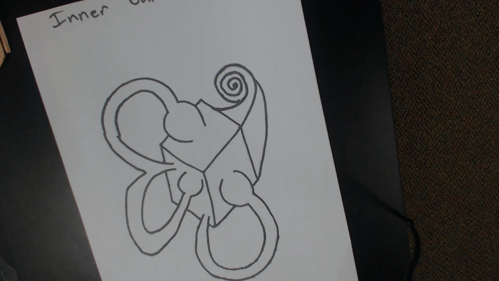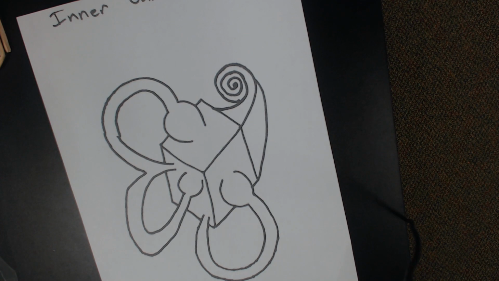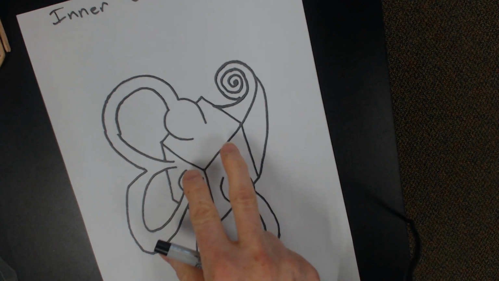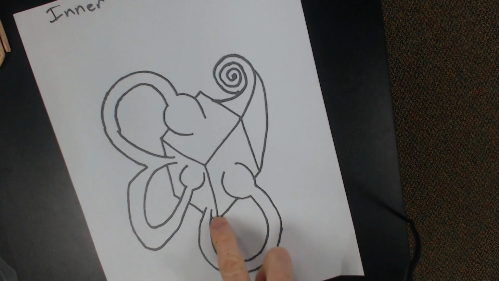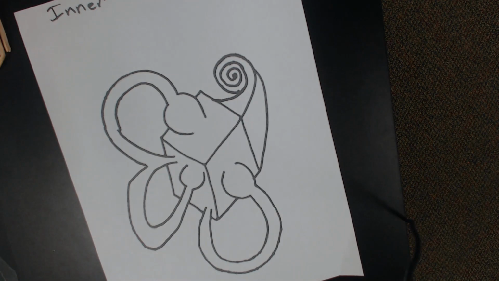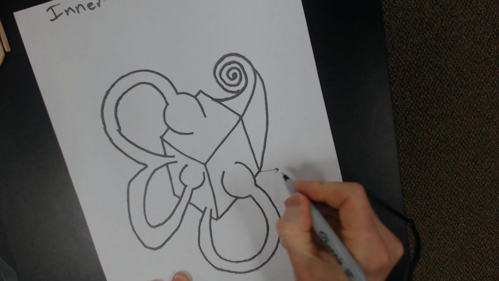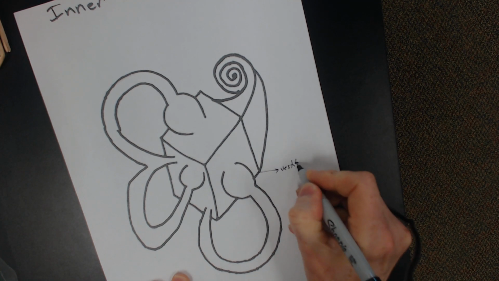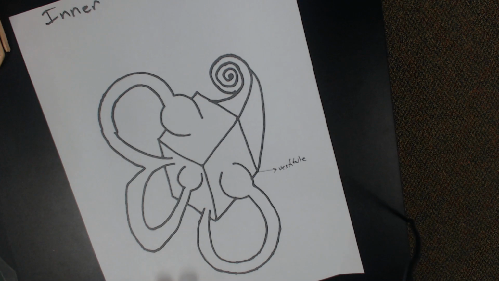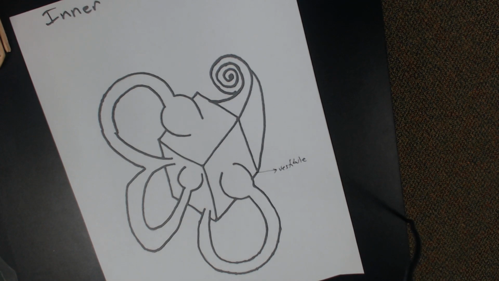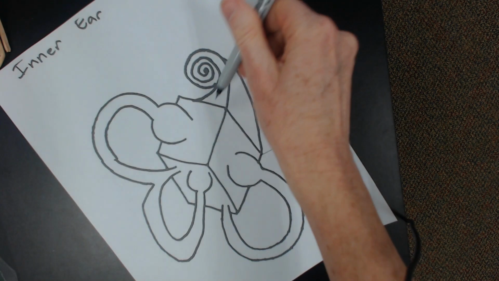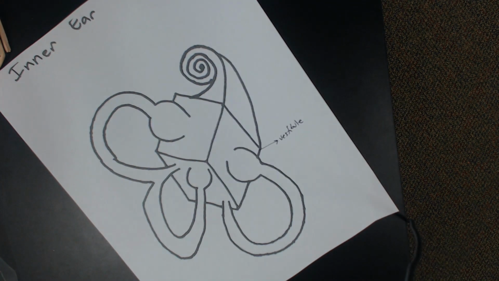So let's go ahead and label some of these things. To start with, here's your box. Okay, this is the bony box that I talked about. It's the big square. What's that called again? Vestibule. This is your vestibule. Okay, vestibule is going to be a major part. And then coming off the very front part of the box here, this is going to be the organ that's involved in hearing. Does anybody remember what that's called? That's your cochlea. Good.